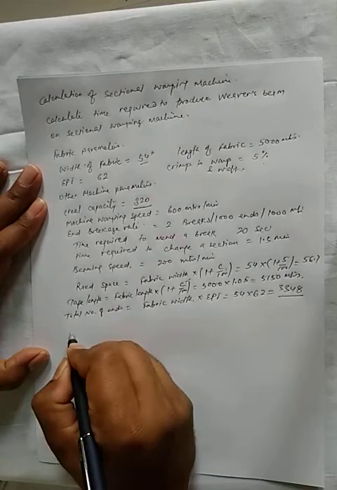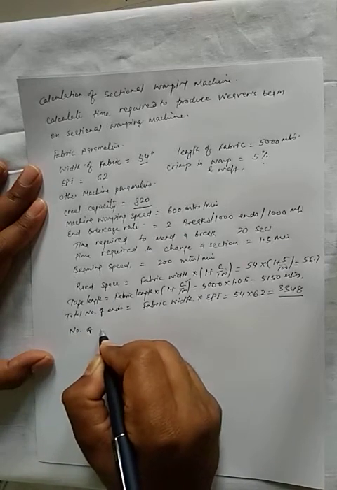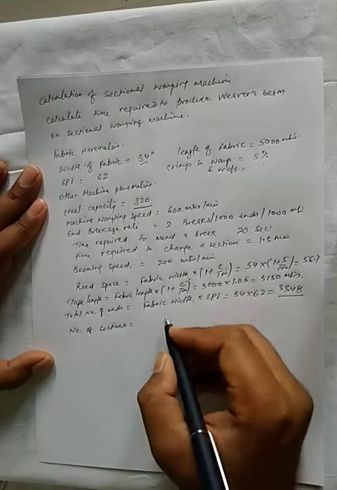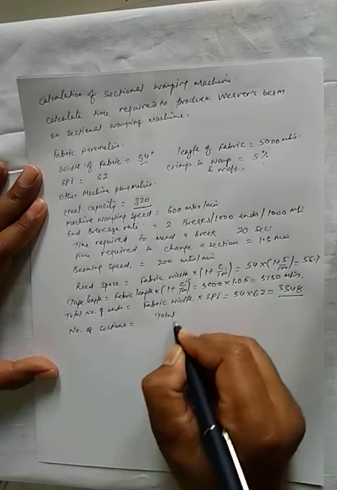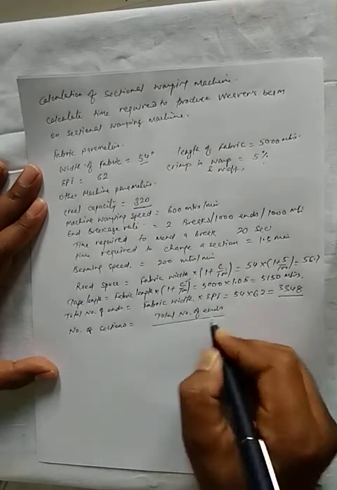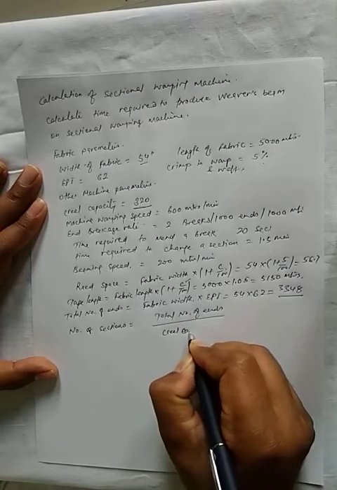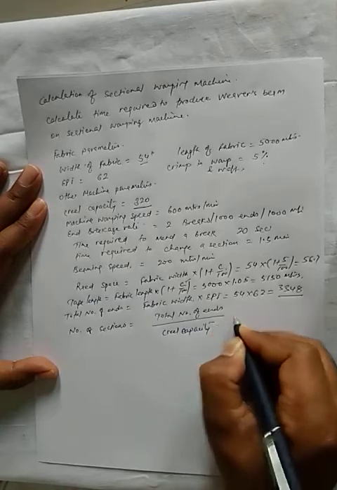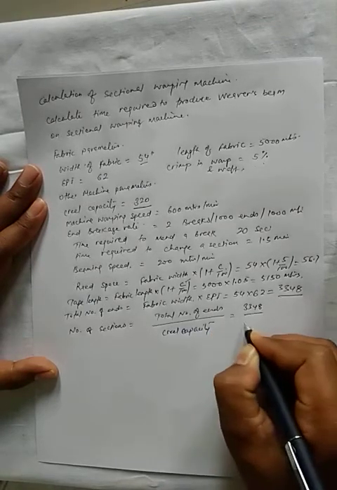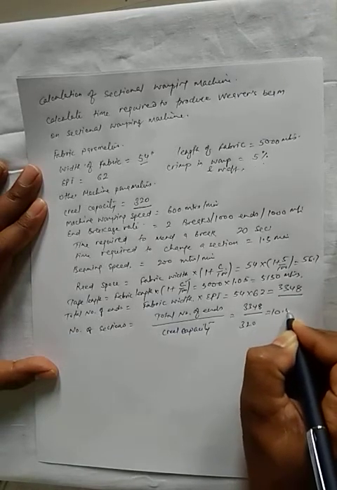Now we have to calculate the number of sections required to prepare a weaver's beam. The number of sections we can find out by dividing the total number of ends by our maximum creel capacity. So here we have 3348 ends and the creel capacity is 320, and it comes to around 10.46.